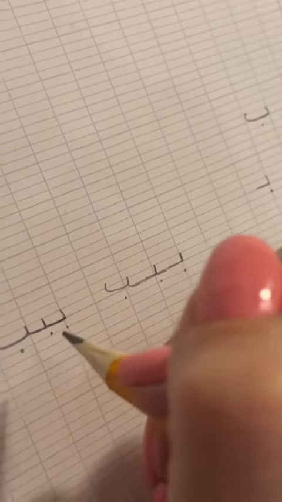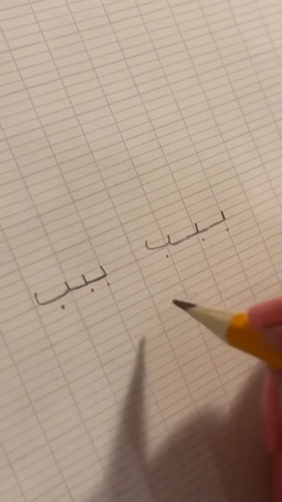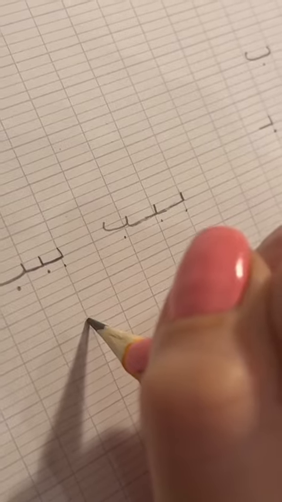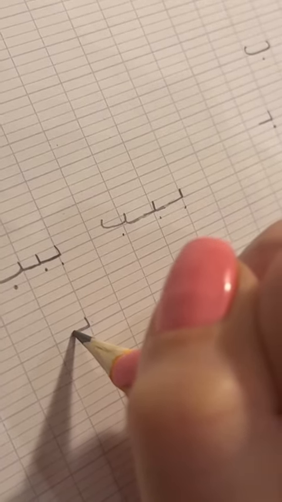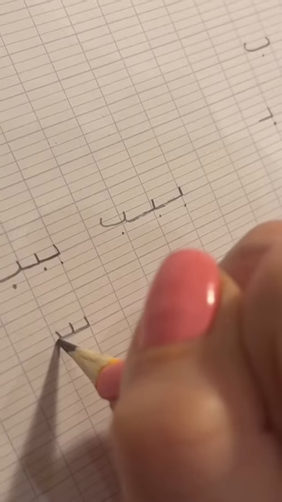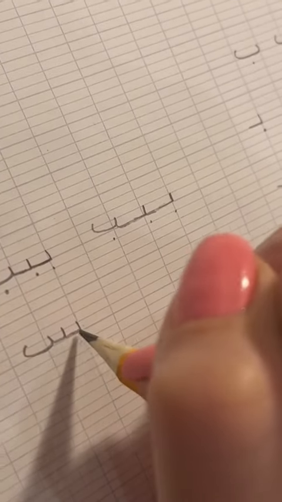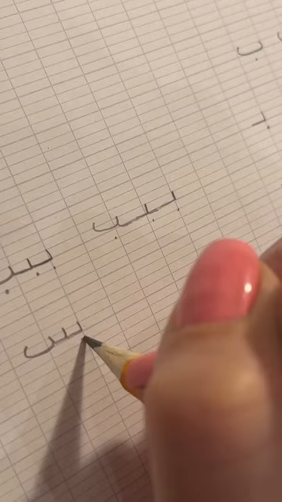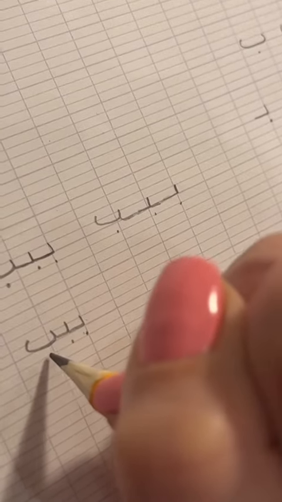But I don't remove my hand. This was just to show you. You should do it without removing your hand. So this is 1, 2, and the third one is more curvy. And we put, in the end, the dots. Dot, dot, and dot. So this is how we write the letter ba in Arabic.